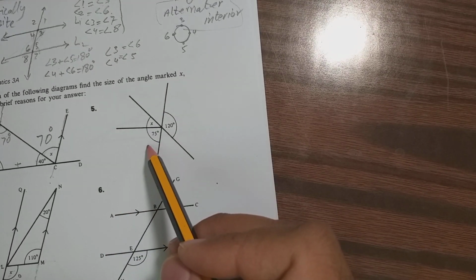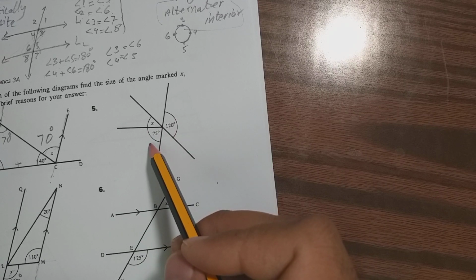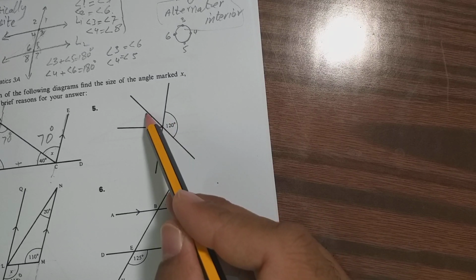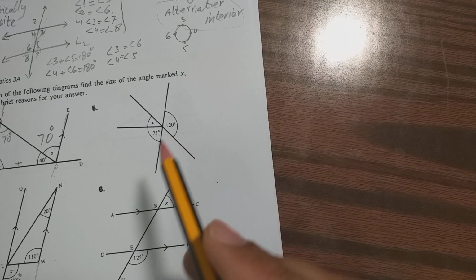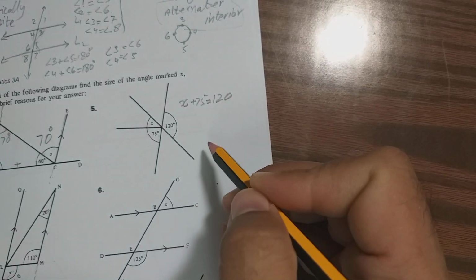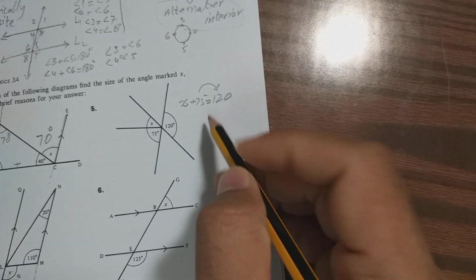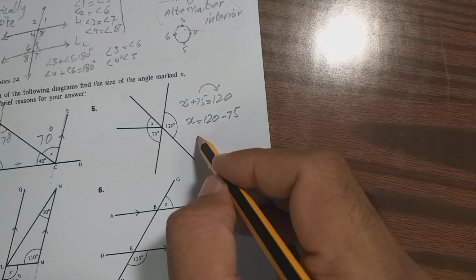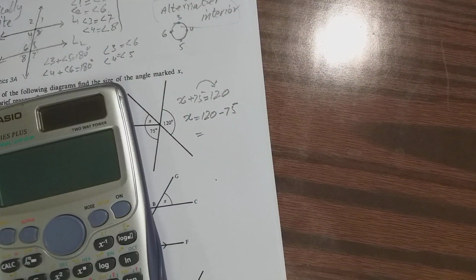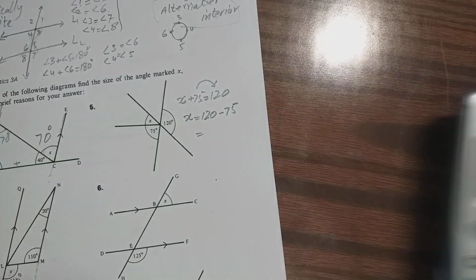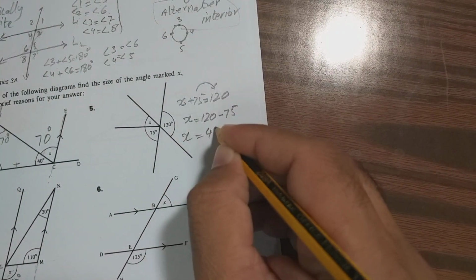Question number 5. This question is about vertical angles, which we know that opposite vertical angles are equal. So this complete angle and this complete angle must be equal. If they are equal, then x plus 75 must equal 120. So transferring 75 there, it becomes 120 minus 75, which is 45. So x equals 45 degrees.